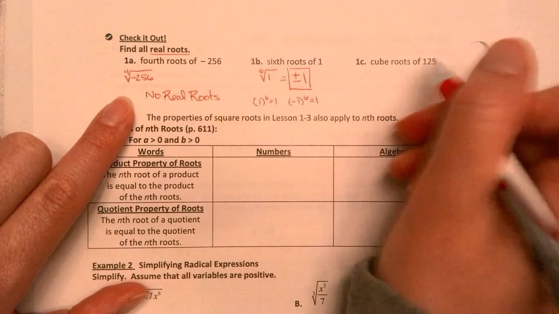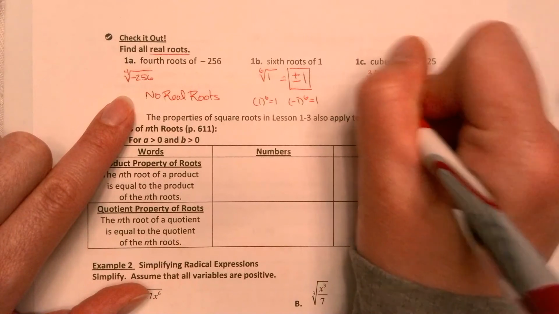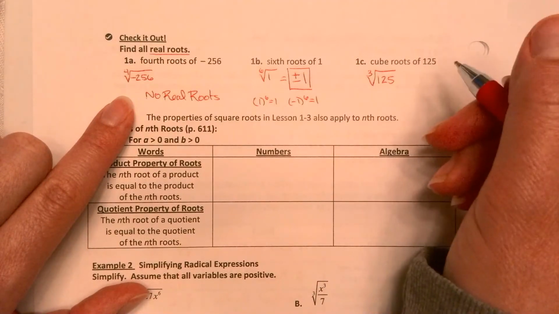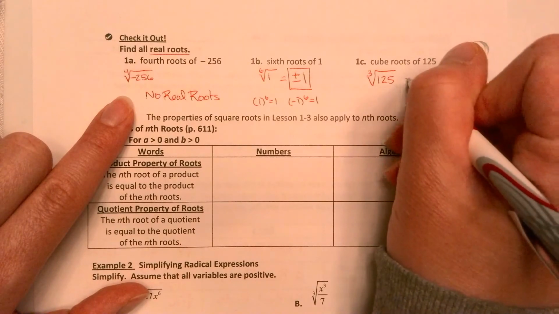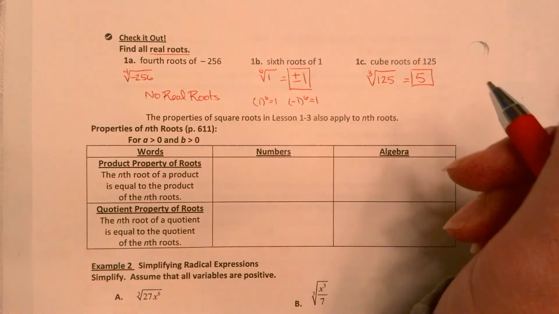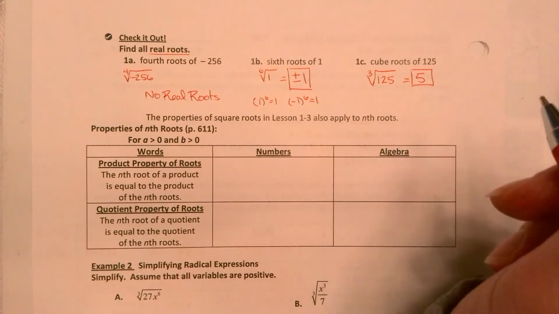All right, the cube root of 125. Well, we can type that in our calculator. Maybe we know it. 5 times 5 is 25, times 5 is 125, and I get 1 real root, because if I take negative 5 to the 3rd, I would get negative 125.